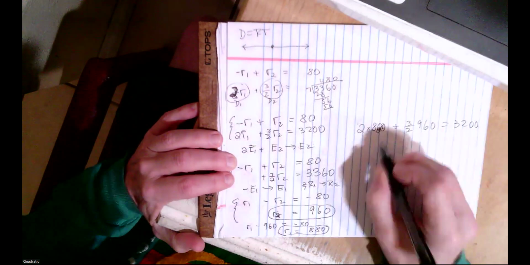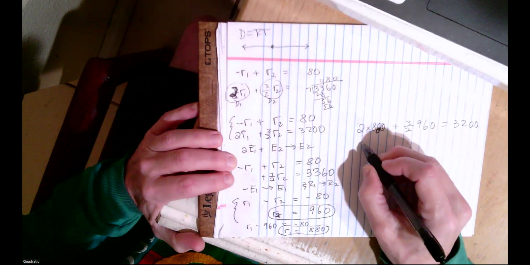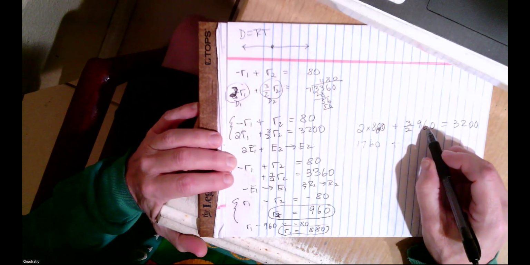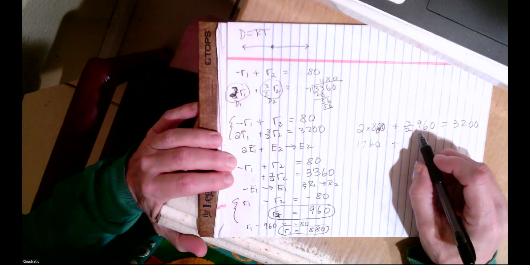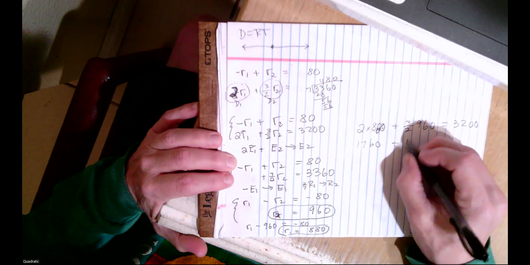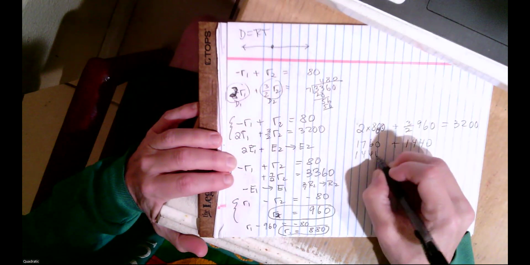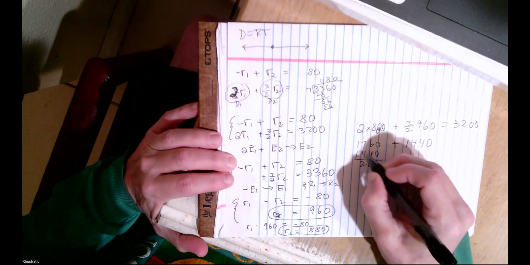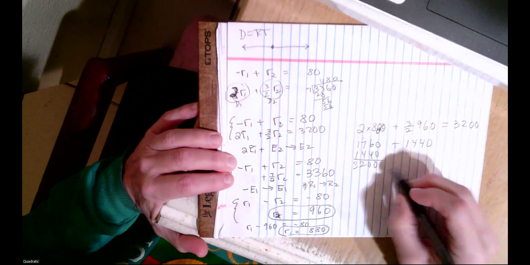This is supposed to add up to 3,200. 2 times 880 is 1,760. A half of 960 is 480, so it's 1,440. If I add that up, 1,760 plus 1,440, look at that, 3,200. So there you go.